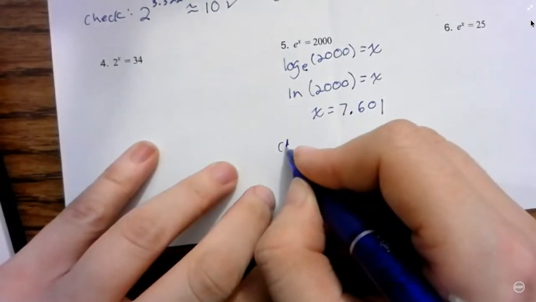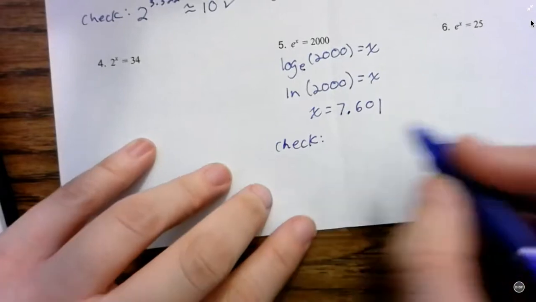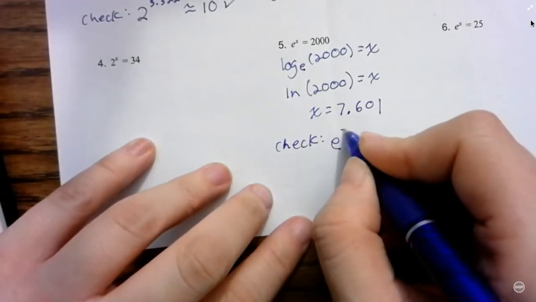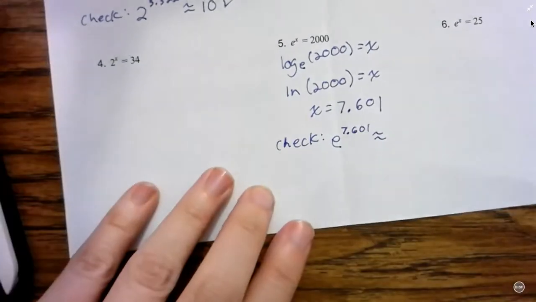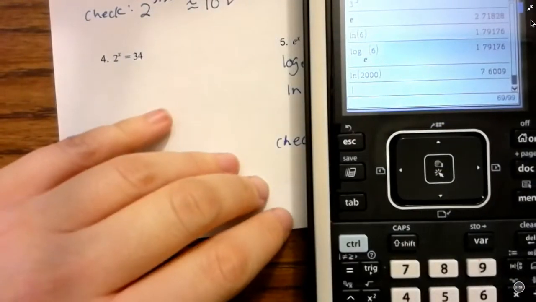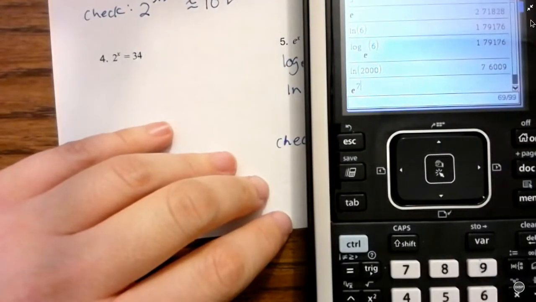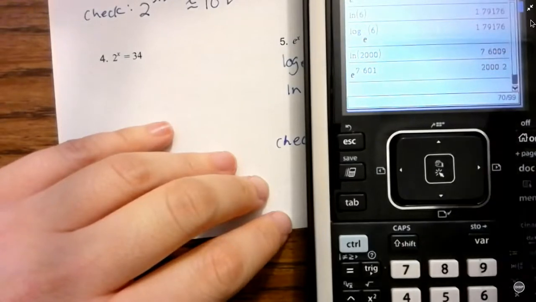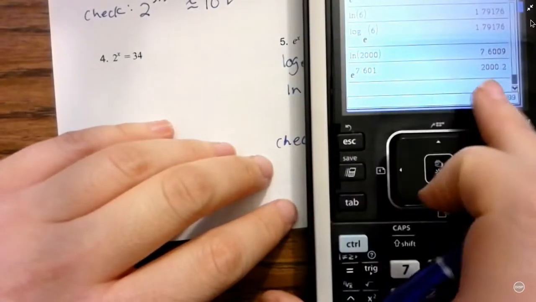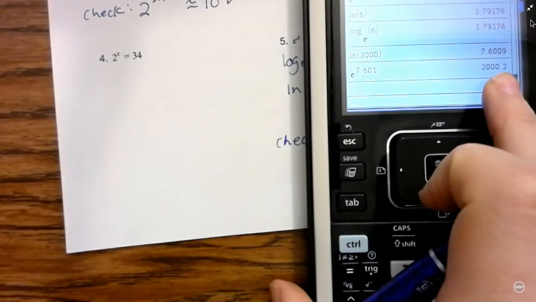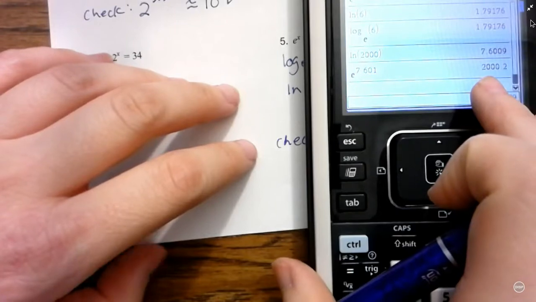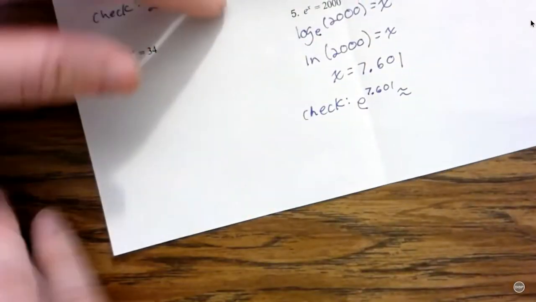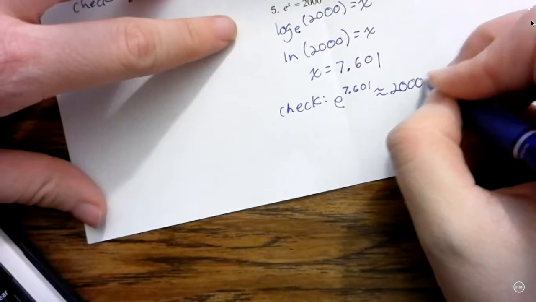And then just to check it, let me show you. This means that e to the power of 7.601 should be about 2000. So let's check that. e to the power of 7.601. Since I've rounded my exponent up a little bit, my answer's a little bit bigger, but that's okay. We did find the right solution, so we're pretty close. We're within rounding error. So it's about 2000. So we've got it right.